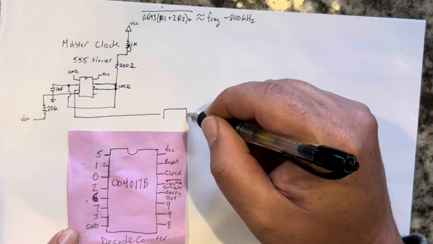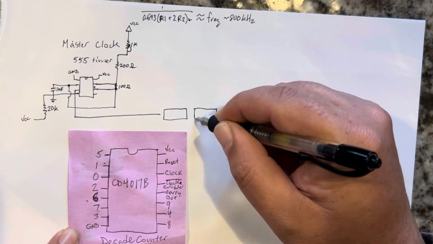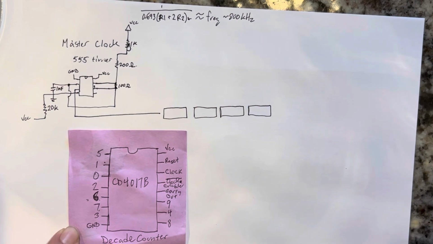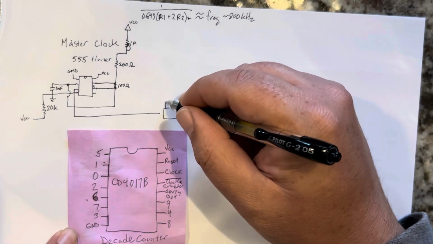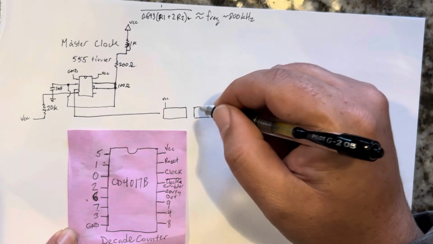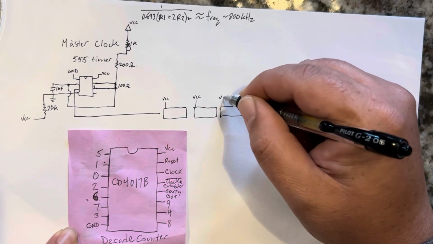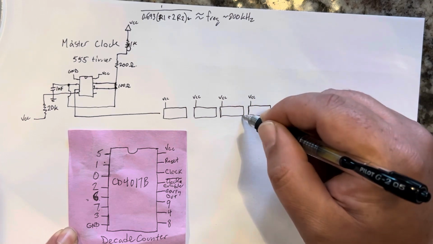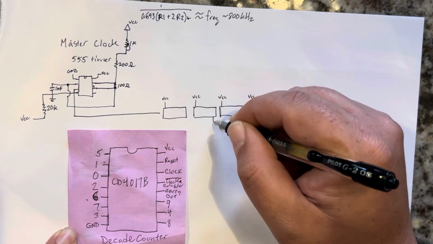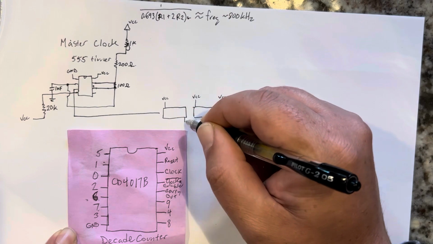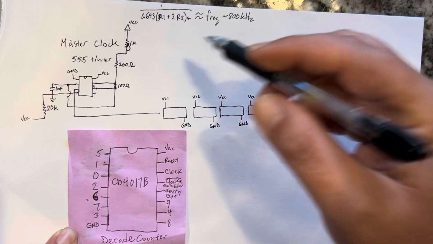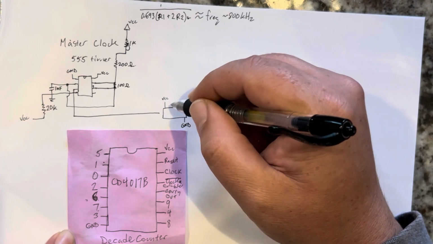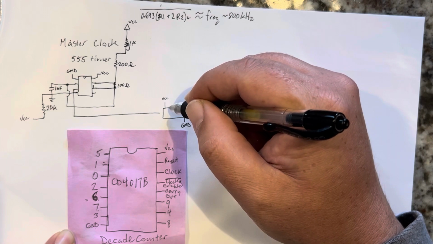I arranged them side by side. And the way these chips work is I had the VCC for all of these, ground, and ground.